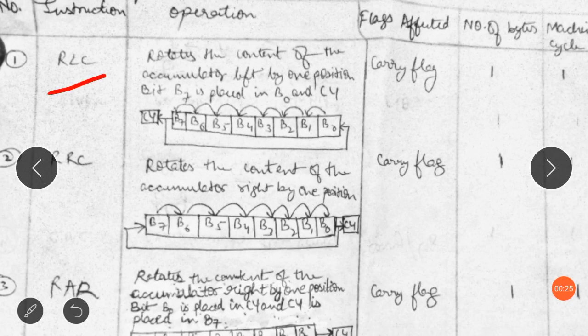The first instruction in the rotate group is the RLC instruction. As we know, the accumulator in the 8085 microprocessor is an 8-bit register. RLC rotates the content of the accumulator to the left by one position. Let us suppose this represents the content of the accumulator, which is also 8-bit: B0, B1, B2, B3, B4, B5, B6, B7.